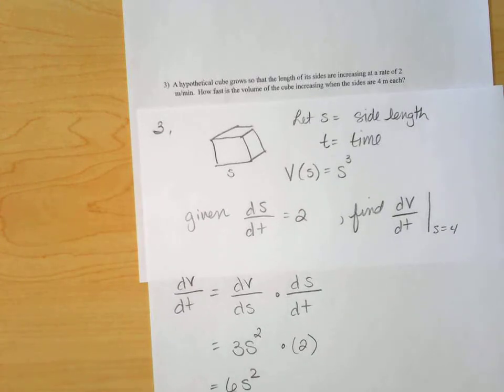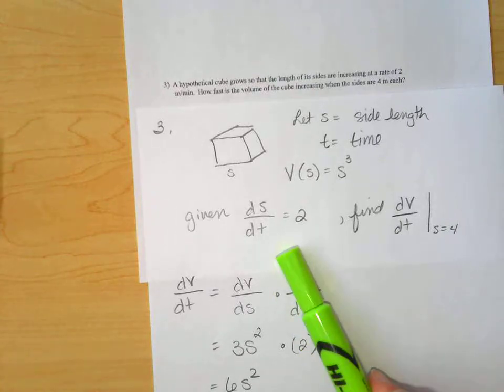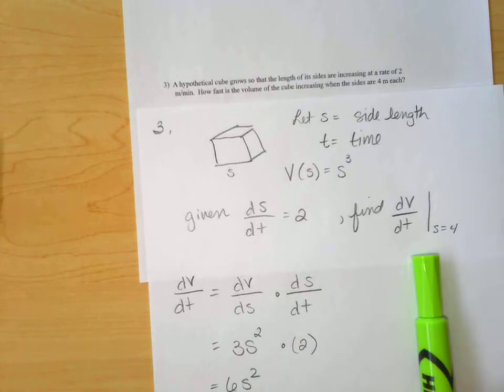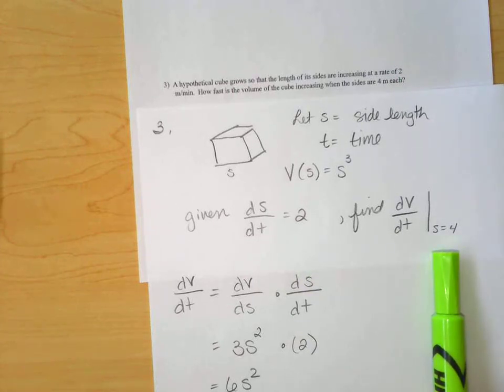The third question reads: the hypothetical cube grows so that the length of its sides are increasing at a rate of 2 meters per minute. How fast is the volume of the cube increasing when the sides are 4 meters each? So I've drawn the cube and labeled the variables. Let s equal the length of the side and t equal the time. I've written a function: the volume of the cube with respect to the length of the side is s cubed. I'm given that ds/dt is 2, and I want to find dV/dt when s is 4.